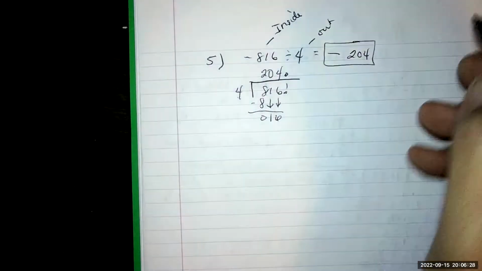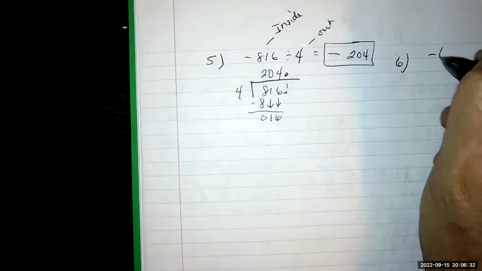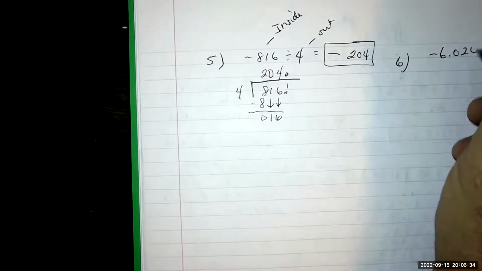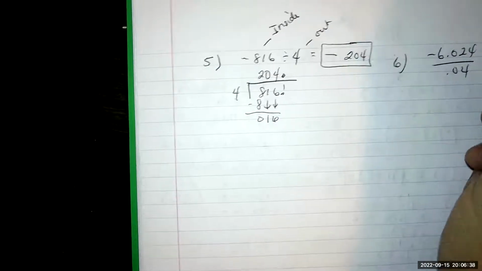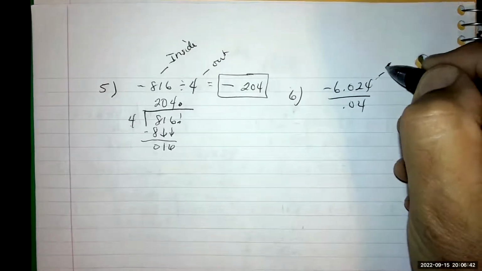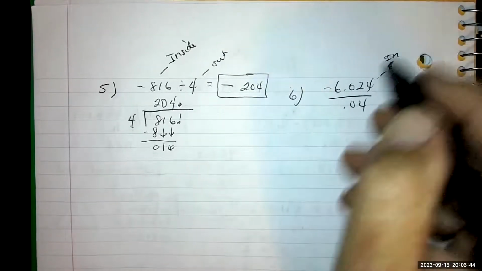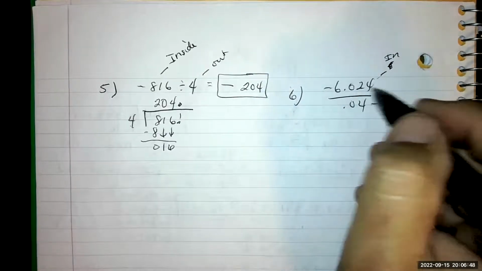Number 6. Number 6 looks like a nice one, doesn't it? It's negative 6.024 divided by 0.04. All right, there's another one. This one goes outside. I'm sorry. This one goes inside. This one goes outside. So if you see it like this, one goes inside and it goes outside.